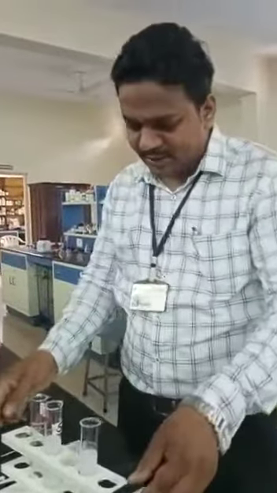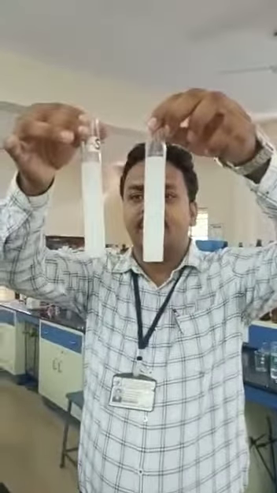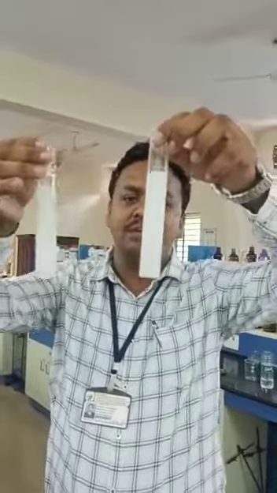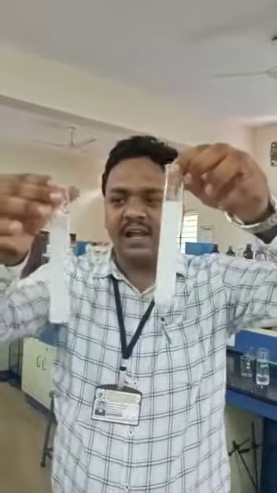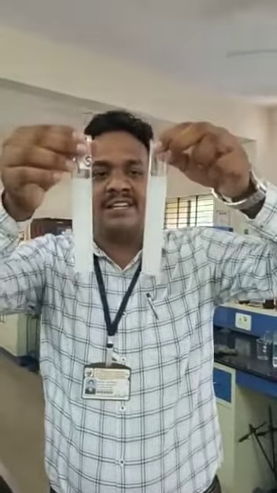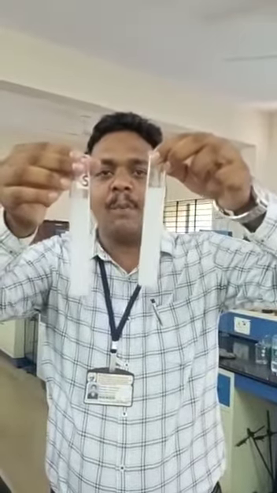Okay, then see the comparison of the test solution and the standard solution. The test solution shows less opalescence than the standard solution because it is a very thin layer, and this one is a very thick layer. So we can conclude that the test solution has less opalescence than the standard solution.